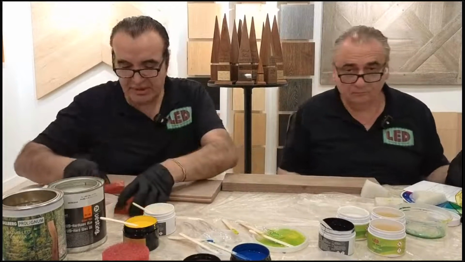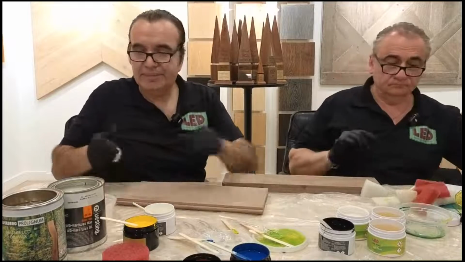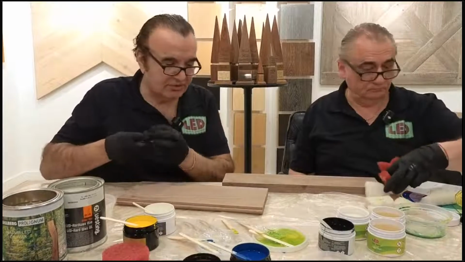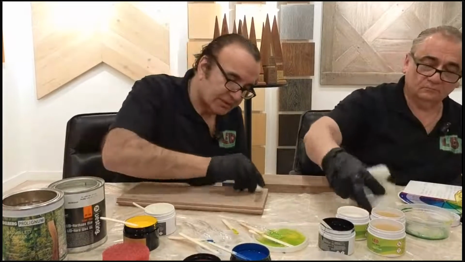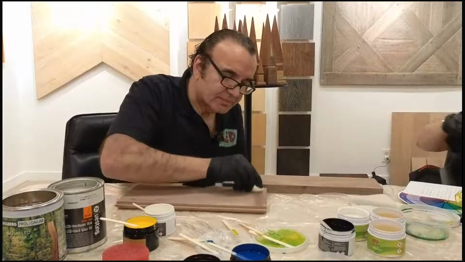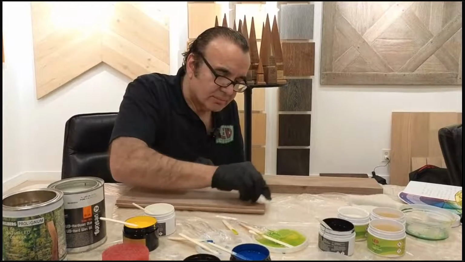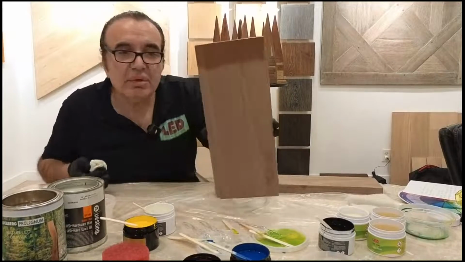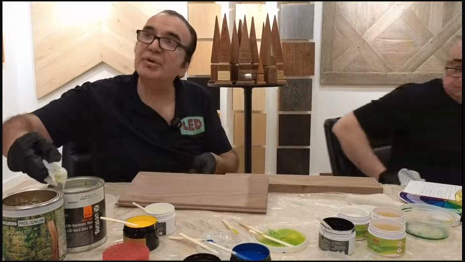I don't think we should wet it with water, because the oil does just enough difference. Like you could see, that's the true color of the walnut, kind of pink. Actually, I'm good over there.